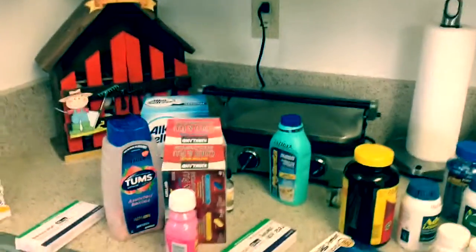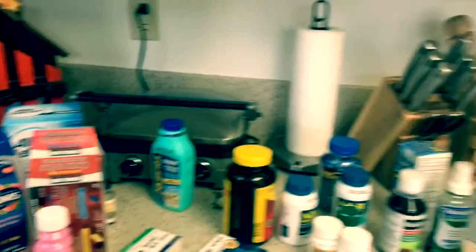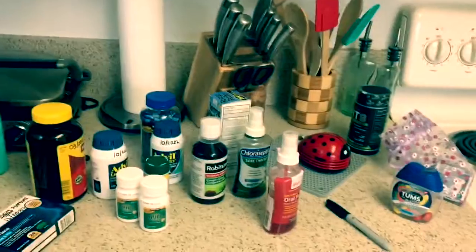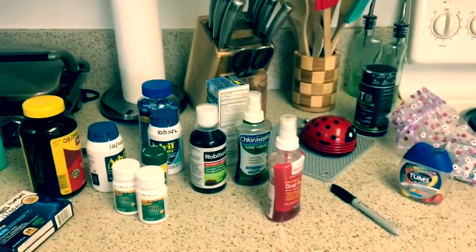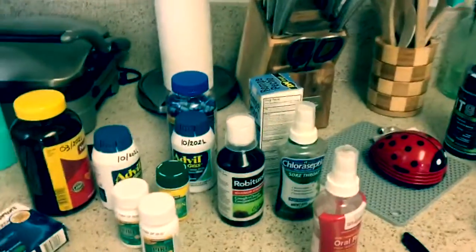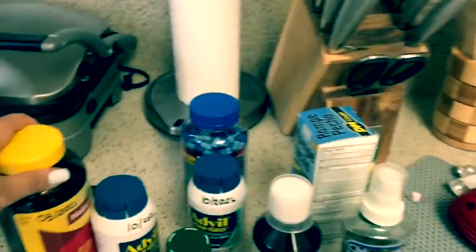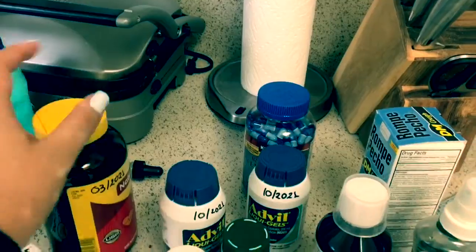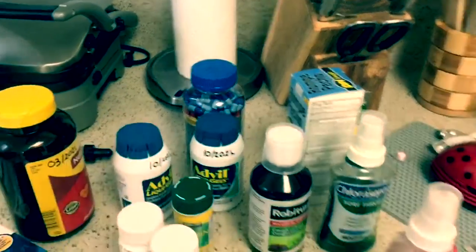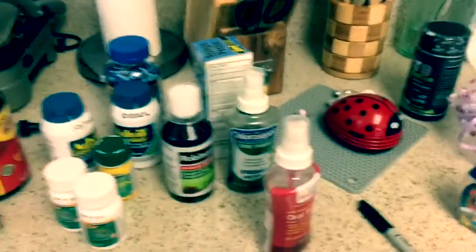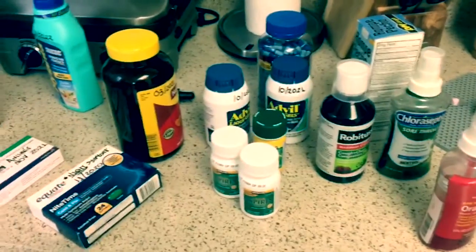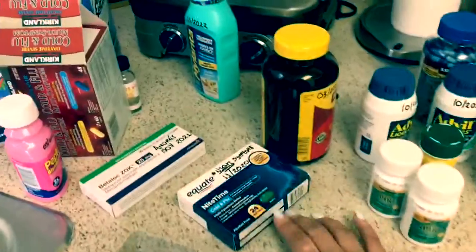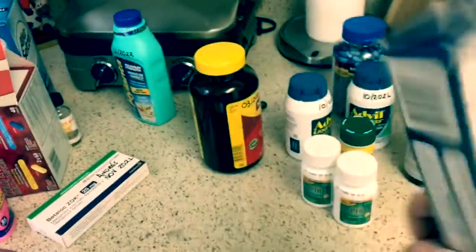After I take all the medications out, I try to look and classify them by their function. What I do as well is label them with the expiration date. As you can see here, most of the medications have the expiration date in a very small part of the box they come in.